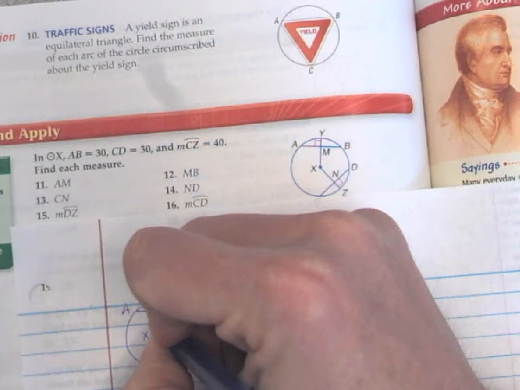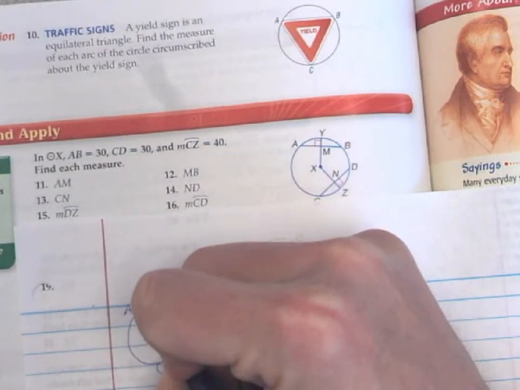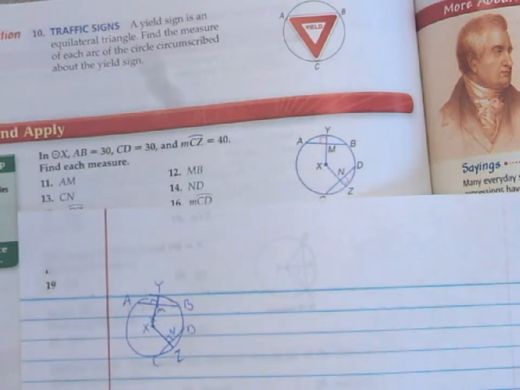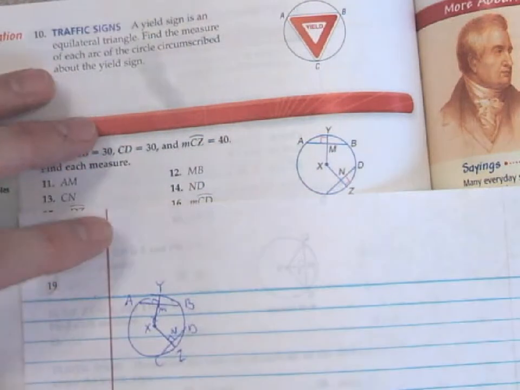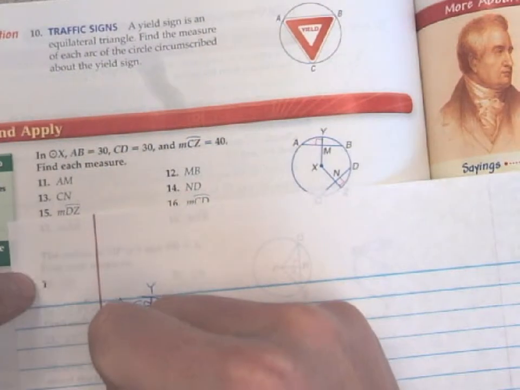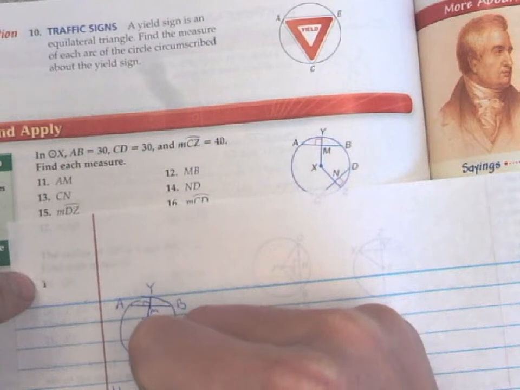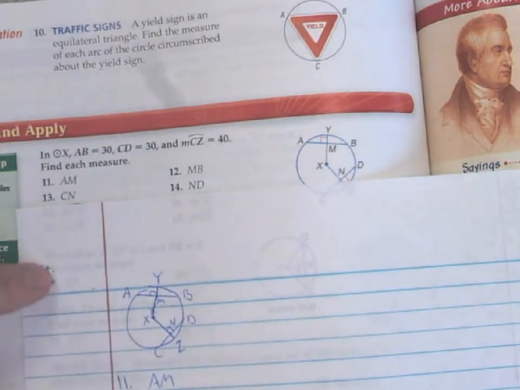Let's put an M in here. Okay, that's this guy, and let's put an N. Okay, so we have a copy here of the figure. I probably should have drawn it a little bigger, but that's okay. We've got that guy. Okay, now the first thing we want to find, well, actually, let's go in and use the given information.